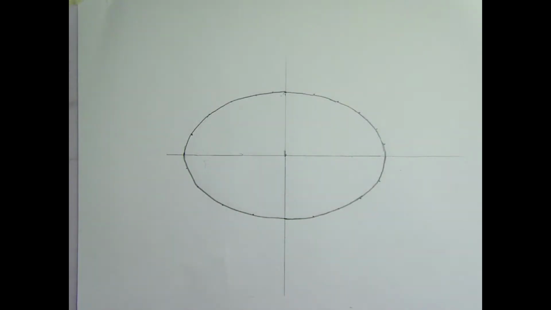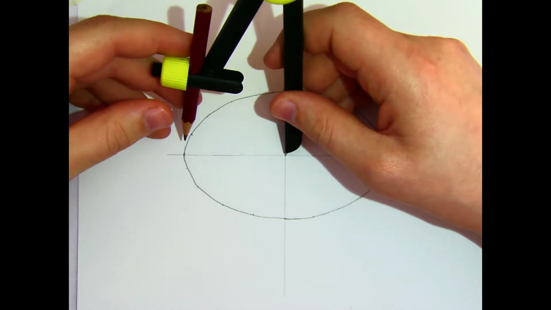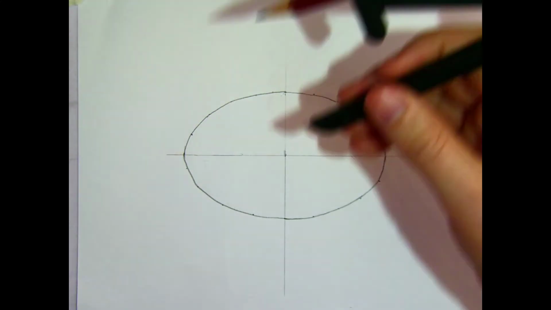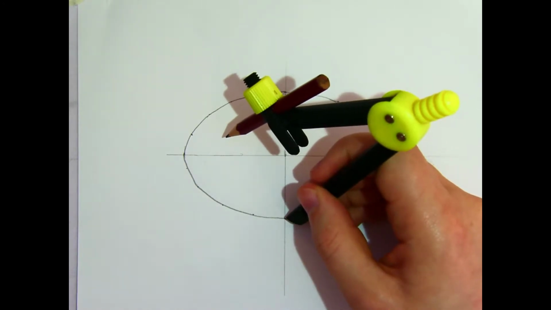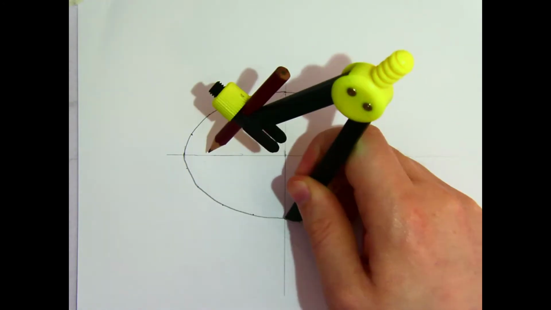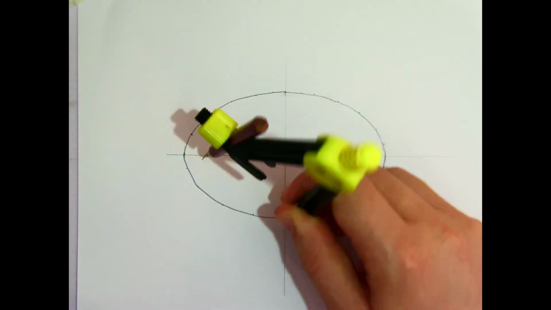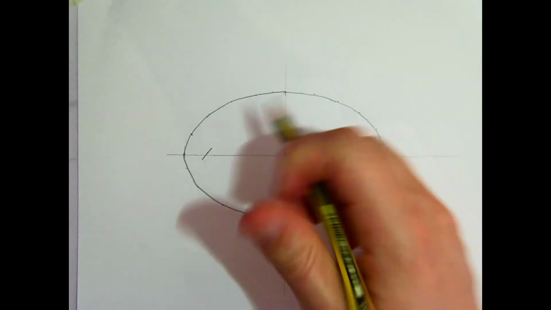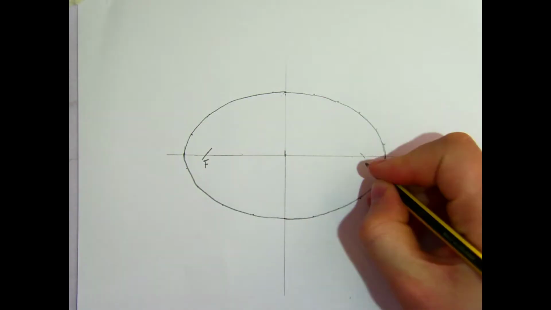They are key pieces, so if we're to take an ellipse and measure half the major axis, and put the point of our compass on the end of the minor axis, just like this, and swing an arc that cuts the major axis in two places, that gives us our two focal points, F and F1.